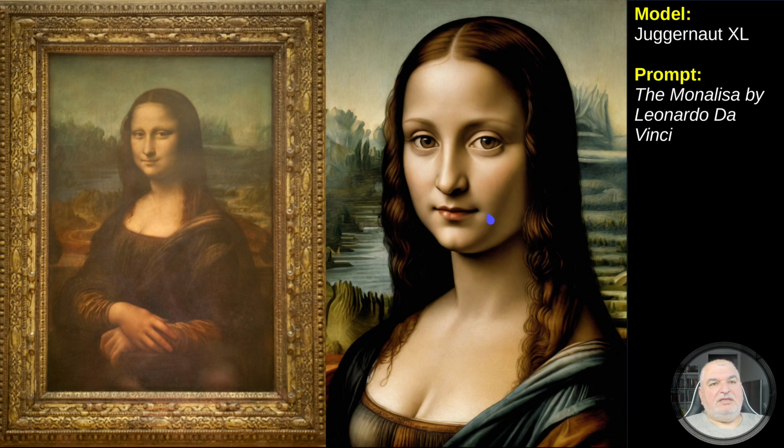On the right, this is the imagination of the Mona Lisa as executed by a model called Juggernaut XL. This is an AI model, and the prompt was the Mona Lisa by Leonardo da Vinci. You see the similarities between the two images, although they are not copies, and this is completely generated from randomness, that it was not copied from anything.